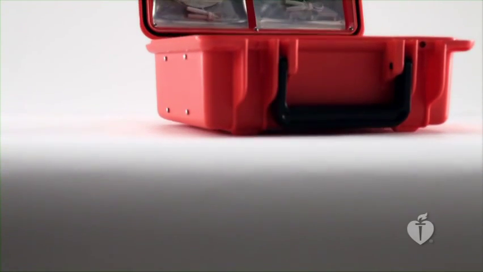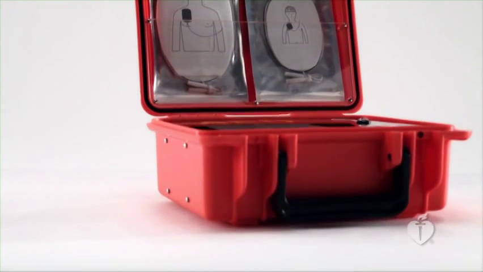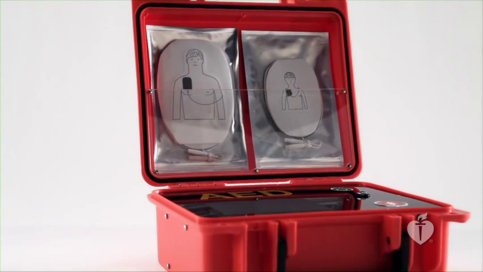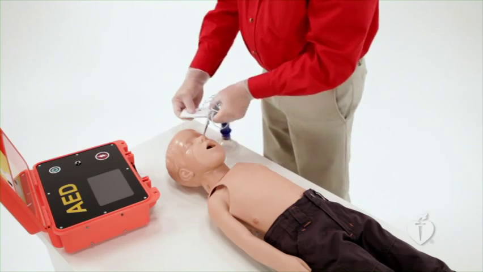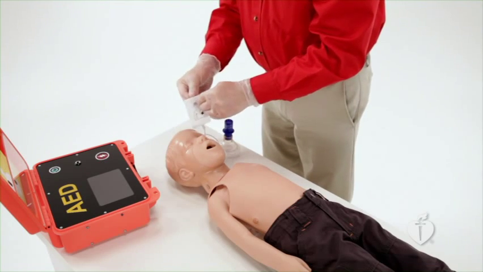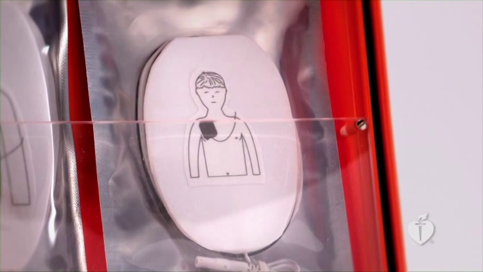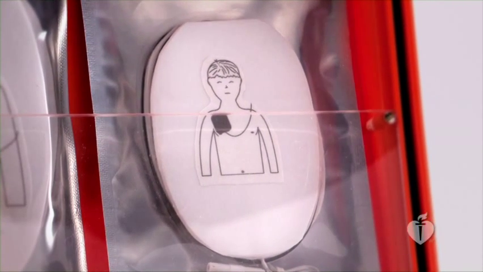Some AEDs may have adult and pediatric pads. Make sure you use the pediatric pads on anyone younger than 8 years of age. Peel away the backing from the pads. Following the pictures found on the pads, attach the adhesive pads to the victim's bare chest. If multiple rescuers are present, one rescuer should continue chest compressions while another rescuer works to attach the AED pads.